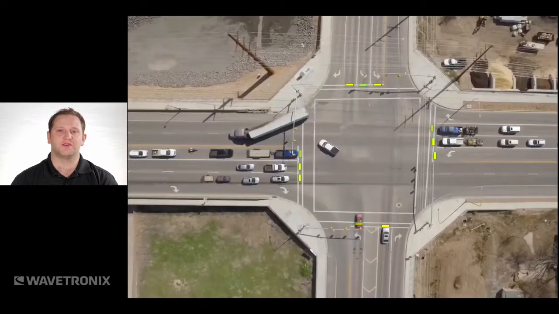If you were looking for a product to help fix your dilemma zones, we have another webinar on our YouTube channel about dilemma zone protection. You could watch that one, and it would explain how a different product that we have, the SmartSensor Advance, which is one of my favorite products, can help protect vehicles as they come to the intersection. But we're not going to go too much into that one.